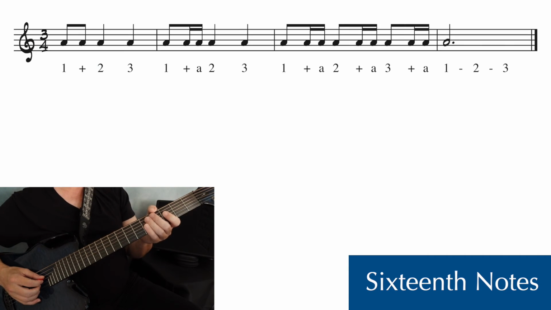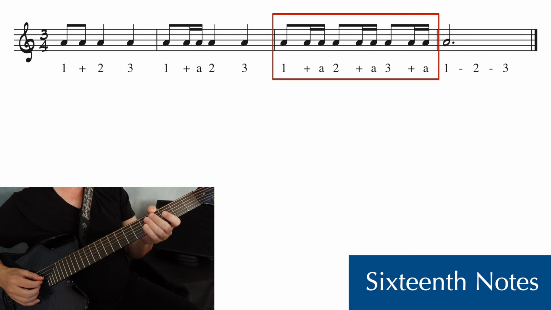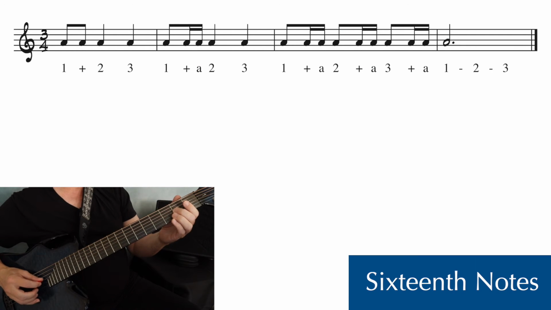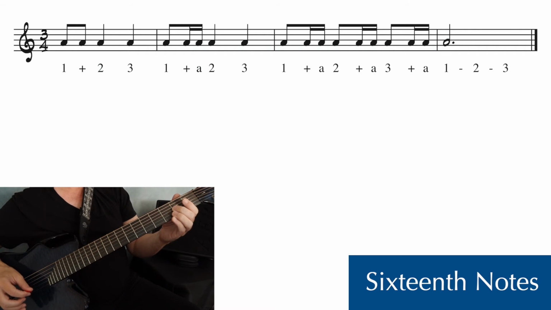Now we're in 3/4 time, and this one features a pretty common rhythm combining eighth notes and 16th notes. In the third measure especially, you'll see this rhythm over and over again: an eighth note followed by 2 16th notes. That measure is counted 1 and a 2 and a 3 and a. And here's the whole example.